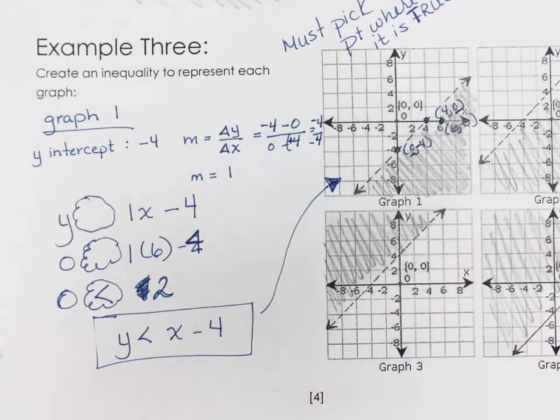I'm definitely going to need scrap paper to do the rest of it. Okay. Fumi, your row is going to do graph 2. Dersimi, your row is going to do graph 3. Okay, you're going to create the inequality for graph 3. The rest of you, the 4 of you left, are going to do graph 4.